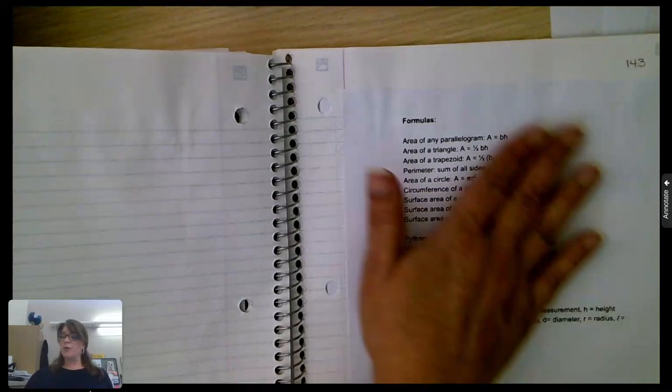okay, is formulas. This is going to be a very important page. You're going to want this page. This page says all the formulas that you're going to need. We are not going to use all of them in this unit. But the thing is, you can always look up a formula. So once you know it, then it's just how do I use a formula? And that's going to be the real focus.